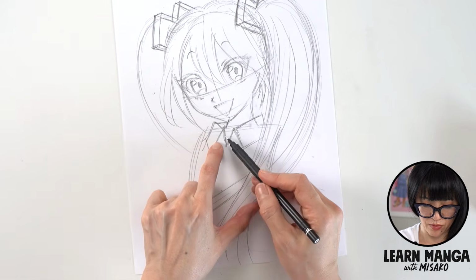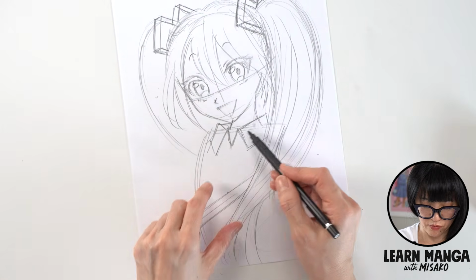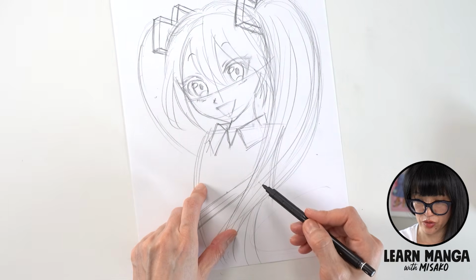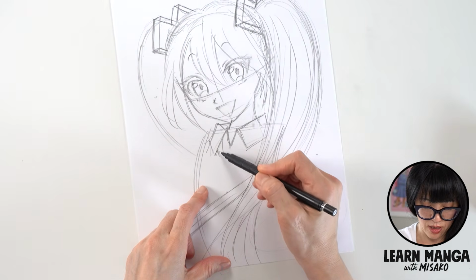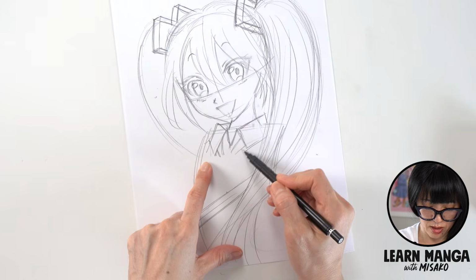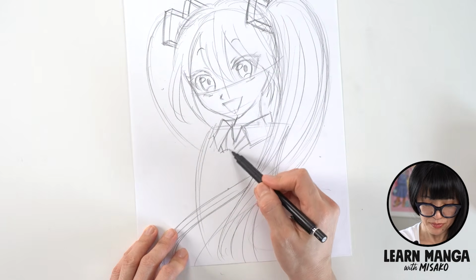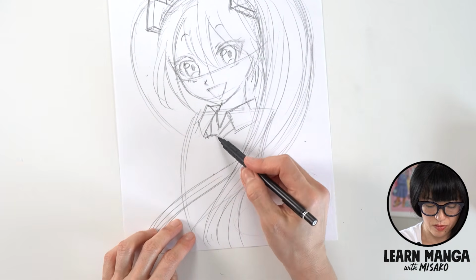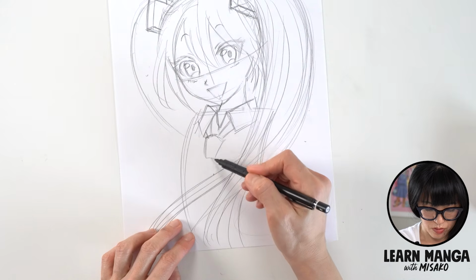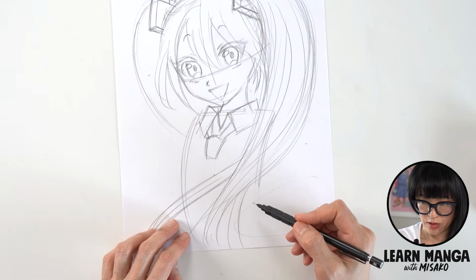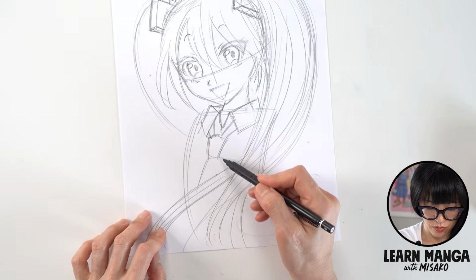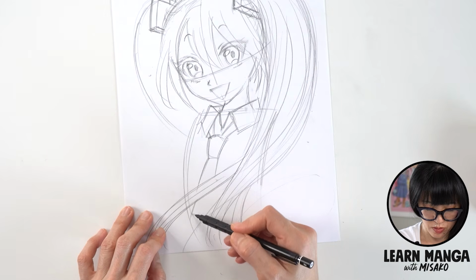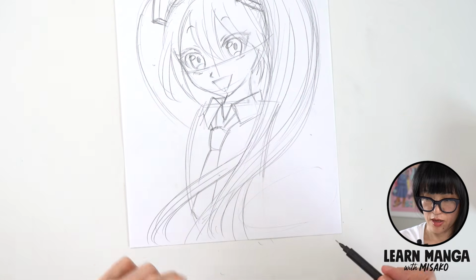So it's a little bit of angles in this part. Rectangle. This is also rectangle too. And she's wearing a tie. So tie coming up here. Okay, here. Go like this. Also, she has a hair here, so we're not going to show that much, but kind of like this. Okay. All right.